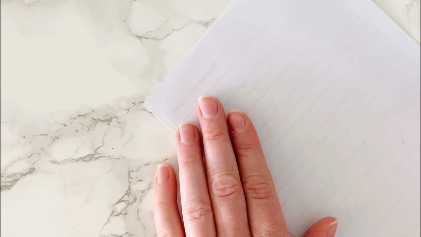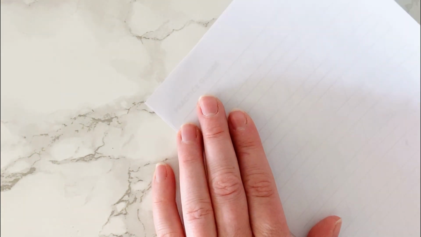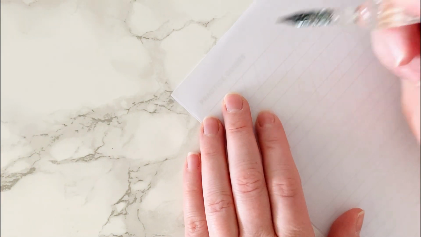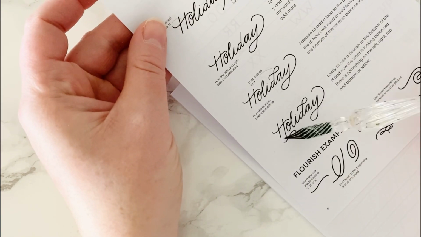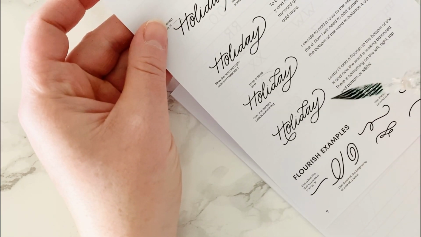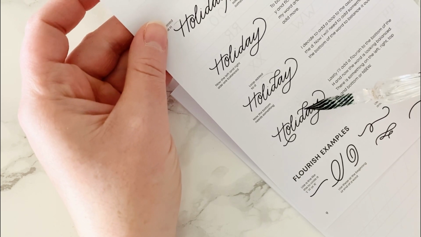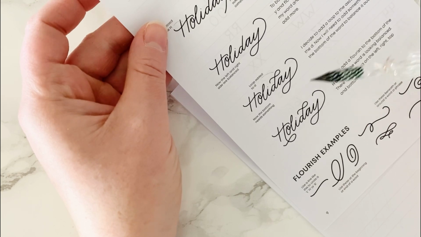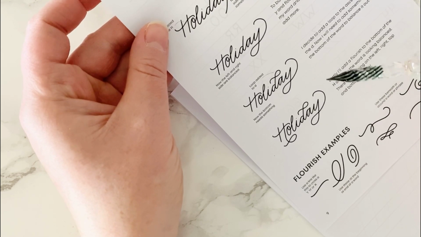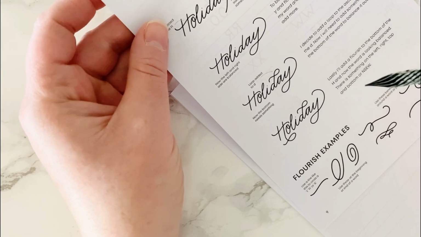When we're doing a name, the best places to add flourishing are, in the workbook, there's this little example. The best places are a capital letter or the beginning of a word, the ending of a word. Any letter that is an ascender or descender letter is a great place to add a little bit of flourishing or extra loops and curls.